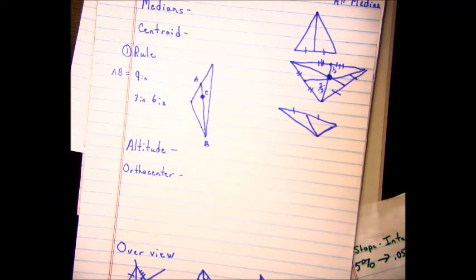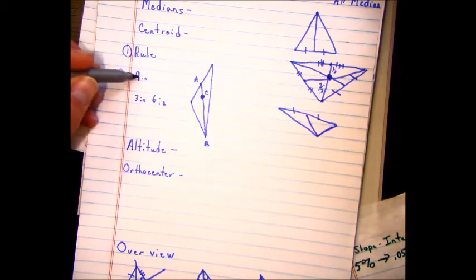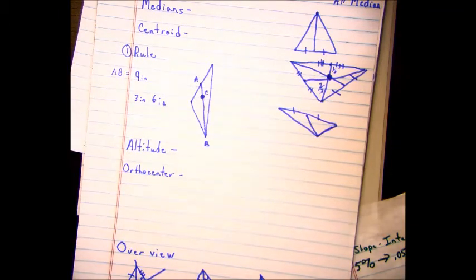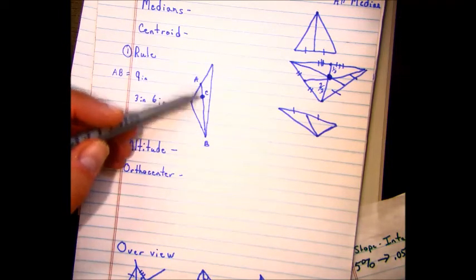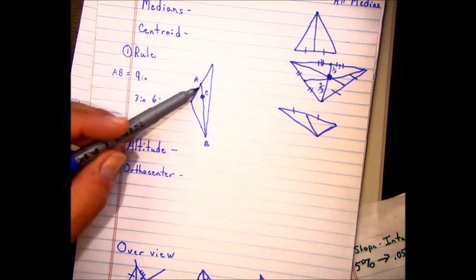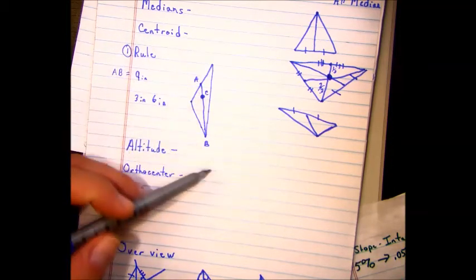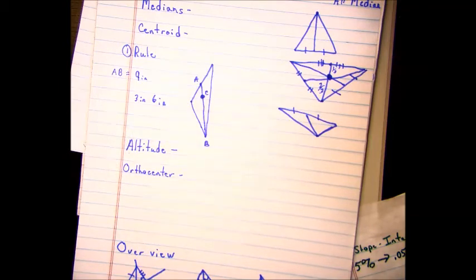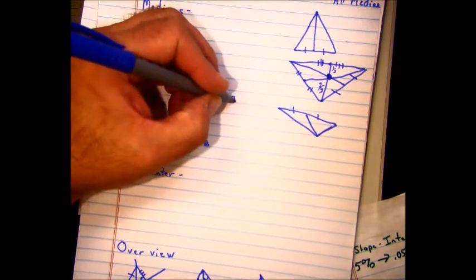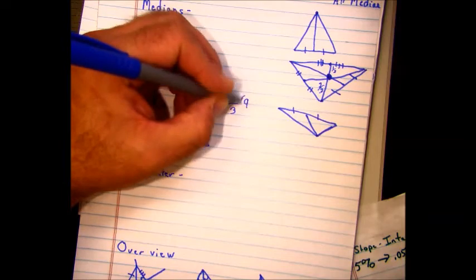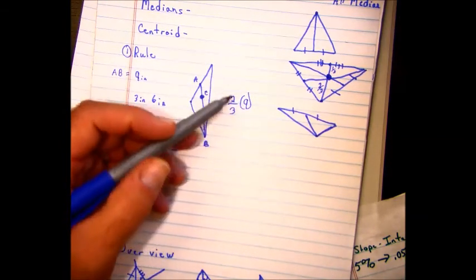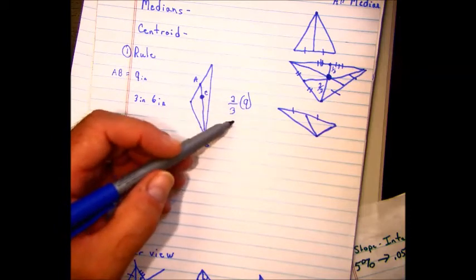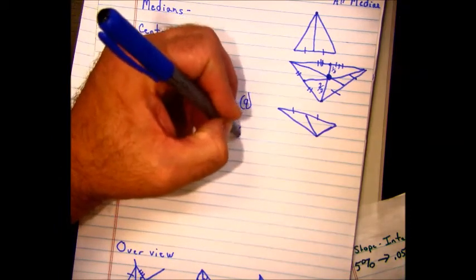So these problems work out really well when the number we're using is divisible by 3, right? So here's AB, it's 9, we divide it by 3, and we get 1/3 piece, which would be A to C is 3, and C to B would be 6, because it's 2/3 of 9. When you do that on your calculator, you get 2 times 9, which is 18, divided by 3, which is 6.